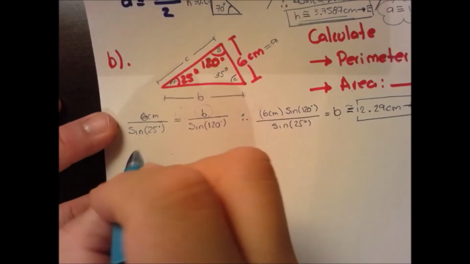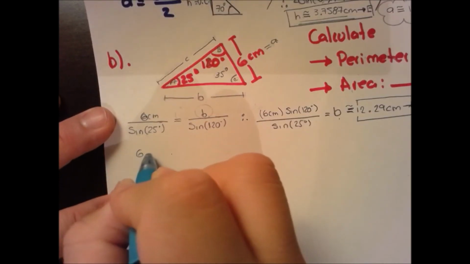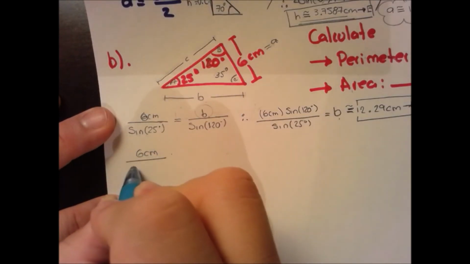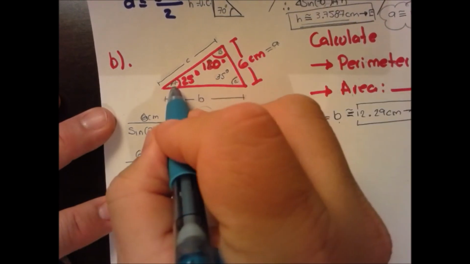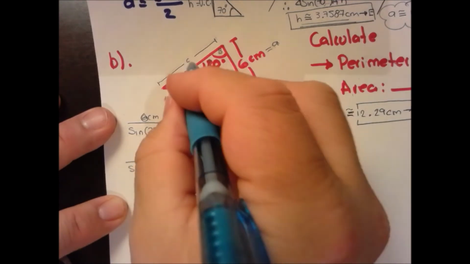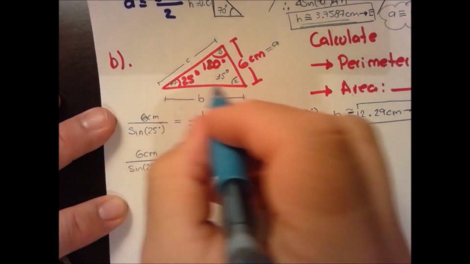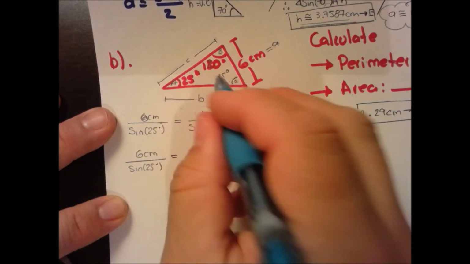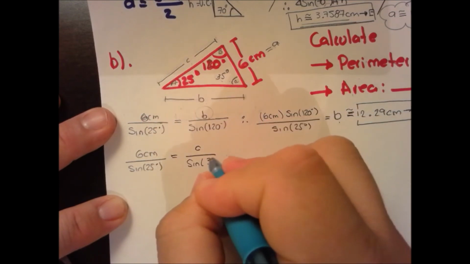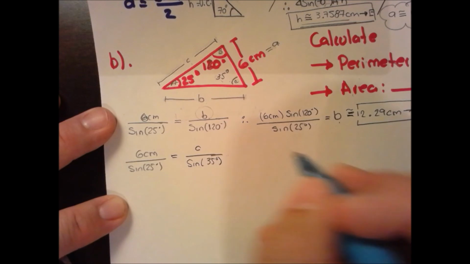Now I'm going to use another time 6 centimeters over sine of 25, because it's the correspondent. Now C will be the correspondent over sine of 35, that is the angle that is in front of it.